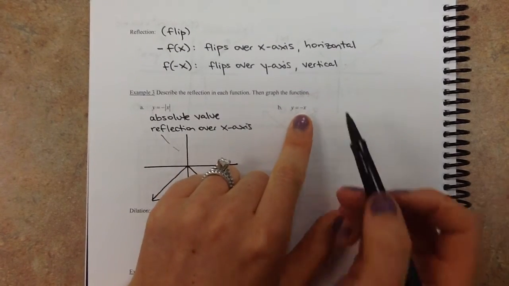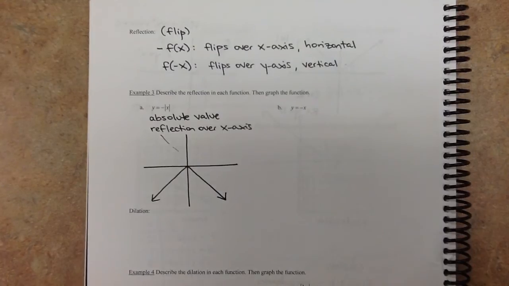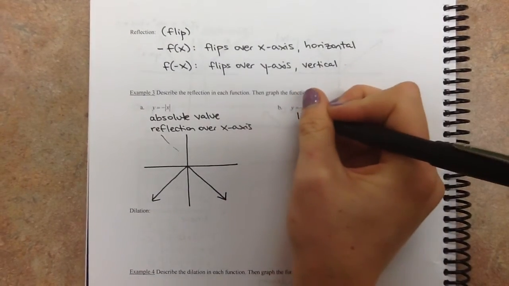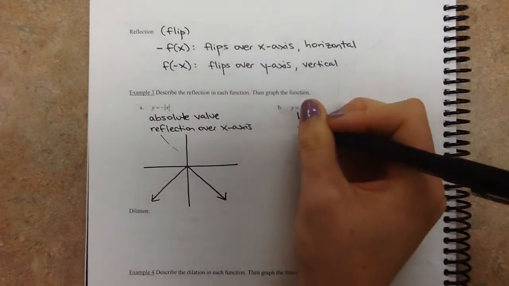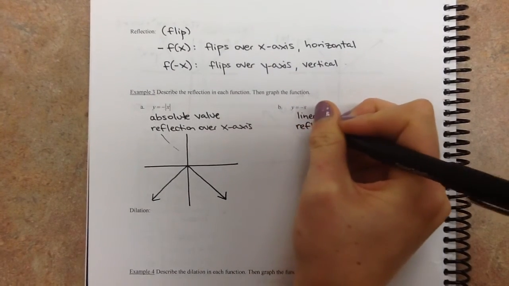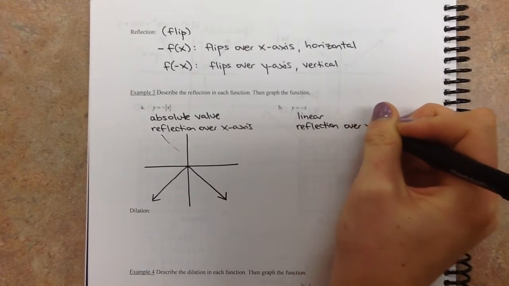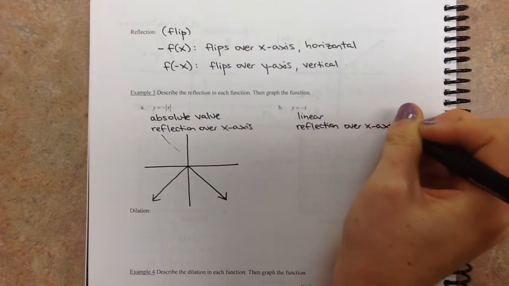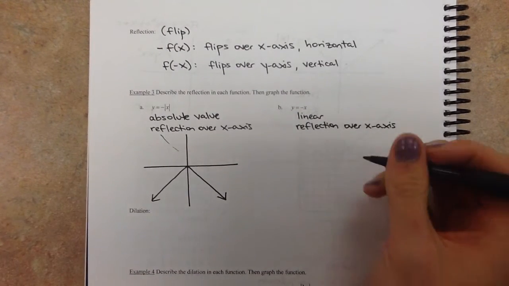This right here, you can either think of the negative being on the inside or the outside. Either way, this is a linear function, and it's a reflection. Let's just call it over the x-axis, since there really aren't any parentheses or anything like that. If the negative was inside a set of parentheses, or if it was inside the absolute value, that would be a reflection over the y-axis.